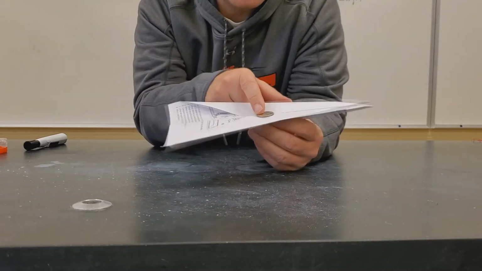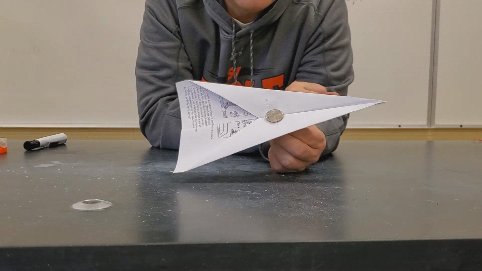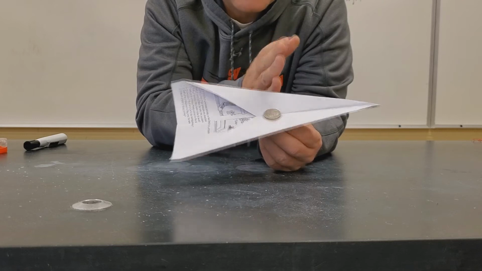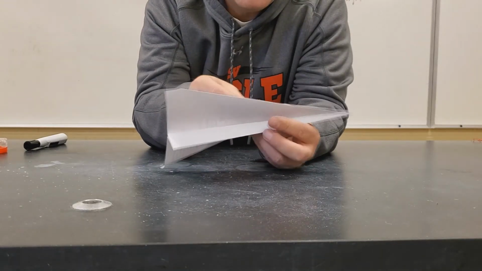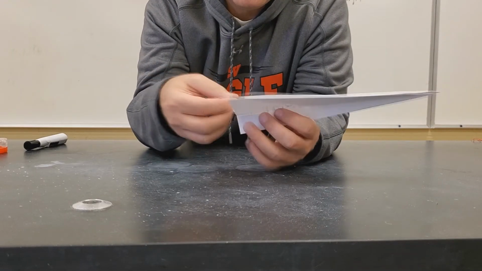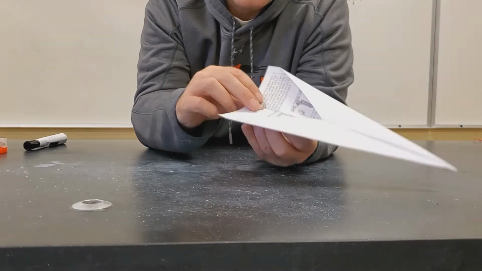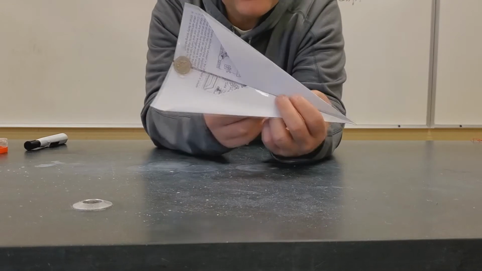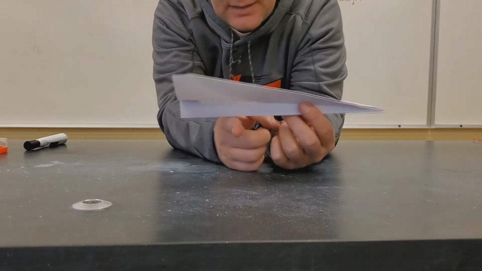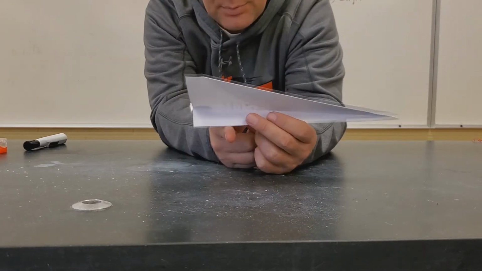I'm going to throw it 5 times with the quarter in the middle of the paper airplane for the middle of the center of gravity. Then I'm going to remove it again. And I'm going to put the quarter in the back of the paper airplane. And I'm going to throw it 5 times with the center of gravity at the back of the paper airplane.